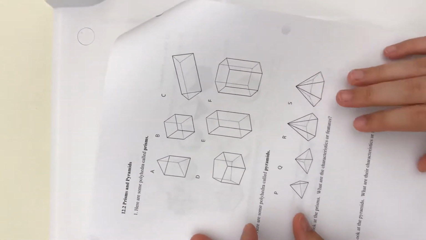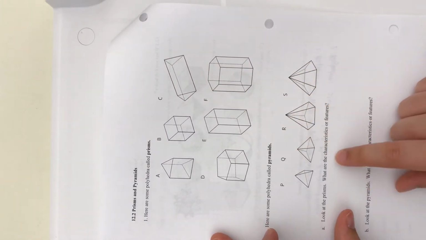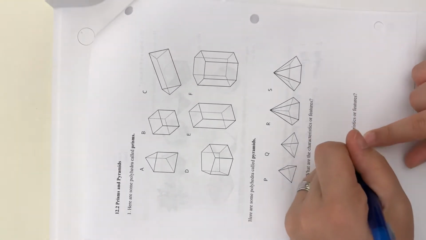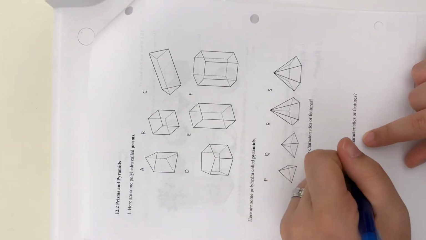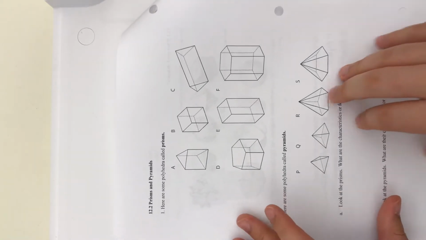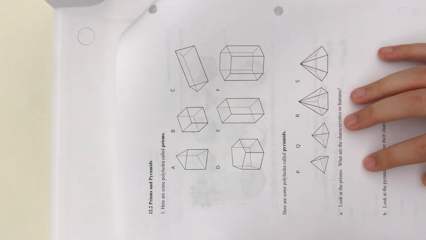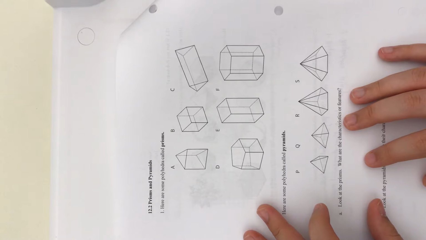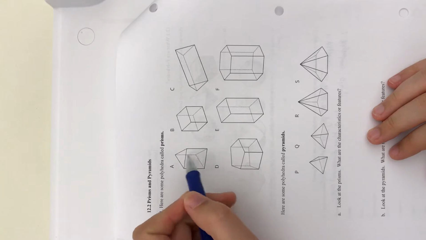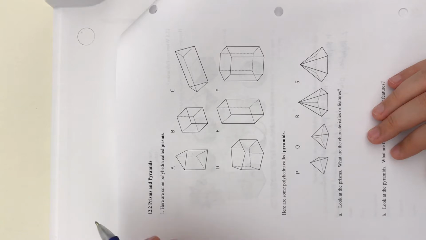The second part of this asks us to look at prisms and then look at pyramids, and then asks what are the characteristics or features of prisms, and then what are the characteristics or features of pyramids. So at the top, notice that in a prism there's two sides that are identical to each other. So it has two faces that are identical to each other that help us classify it. And those two faces are connected by rectangles. So they're composed of rectangles on the sides, and that's what forms a prism.